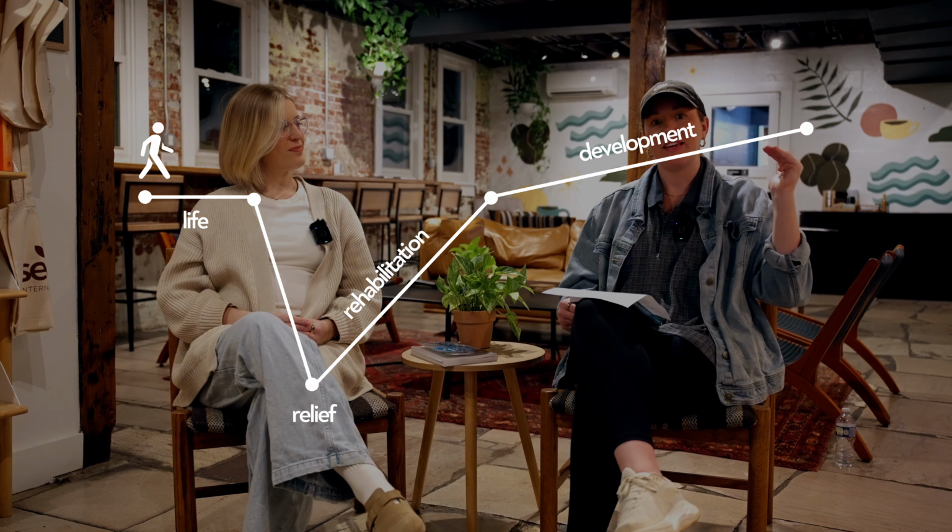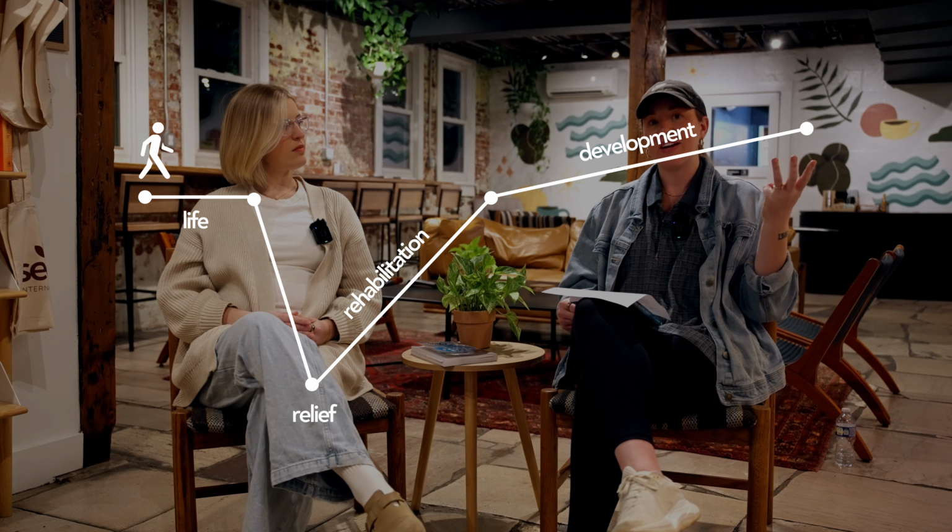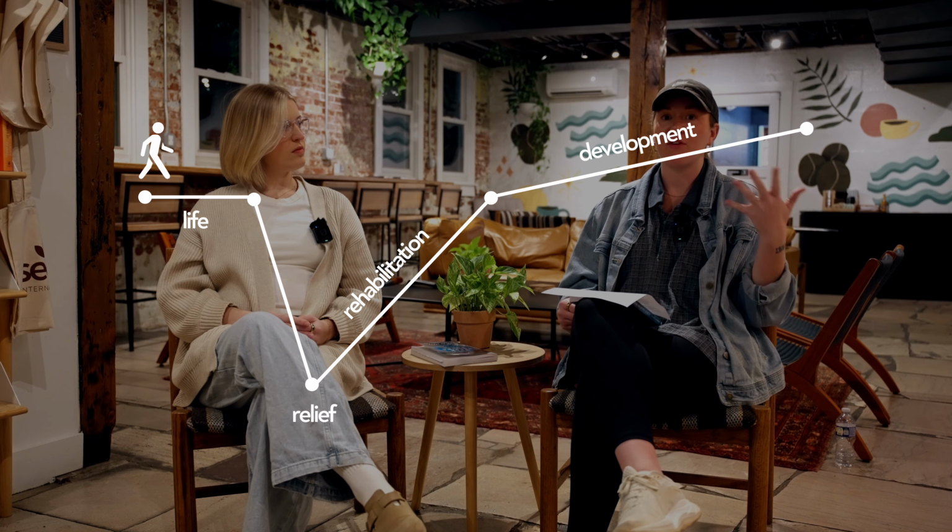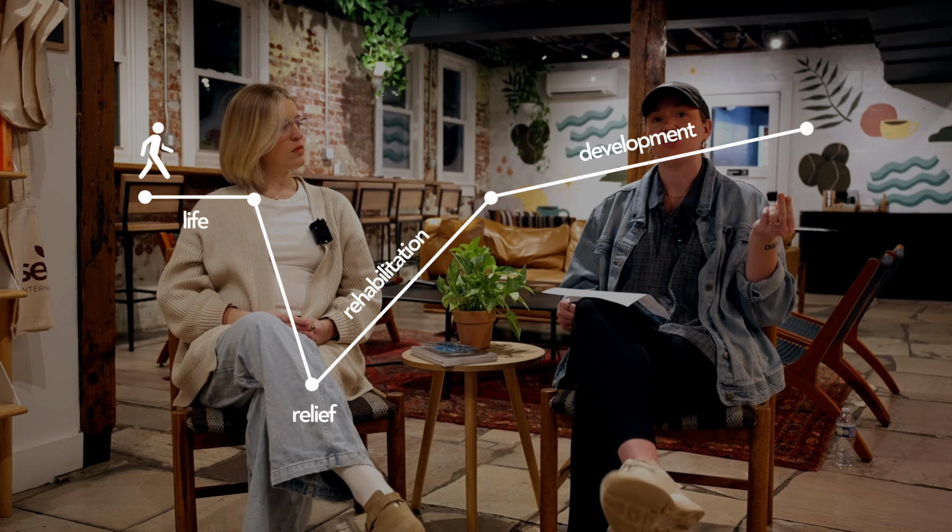One of the most helpful diagrams shown tonight is this line graph, which we'll put on the screen. It shows the three areas of the different types of poverty alleviation work: relief, rehabilitation, and development. Relief work is really focused on stopping the pain caused by crisis.